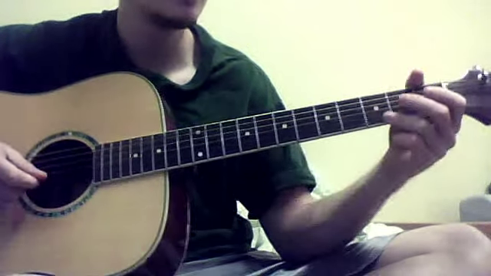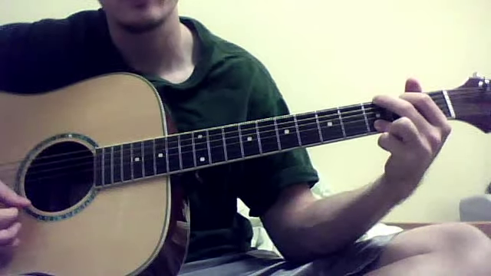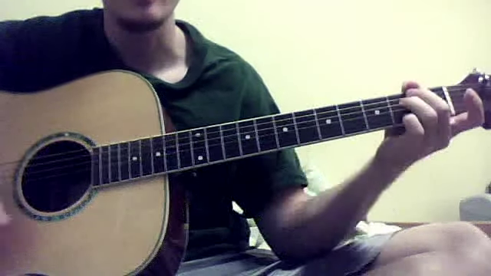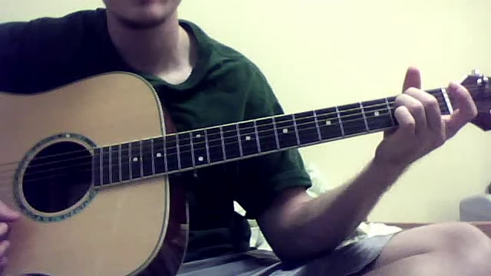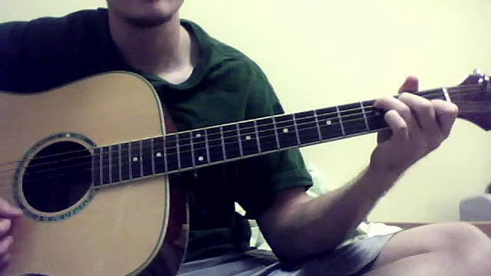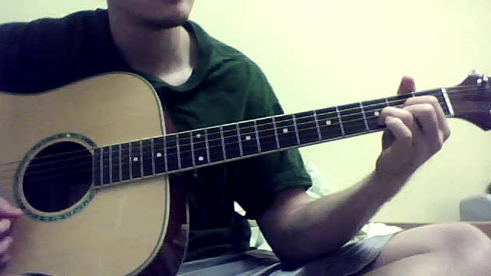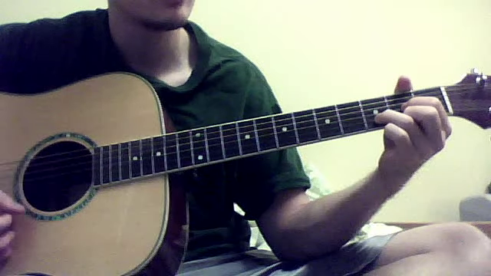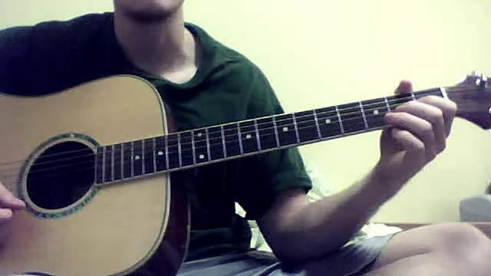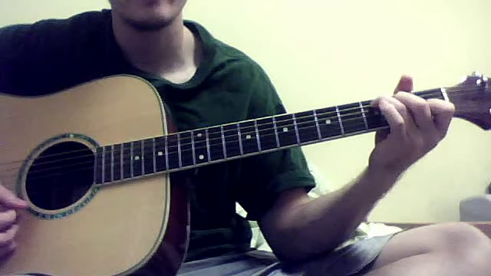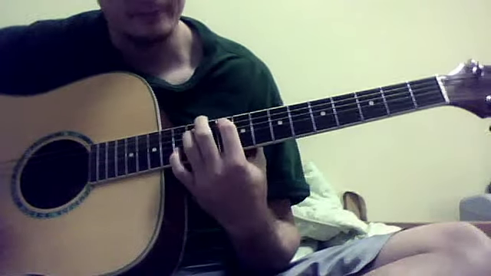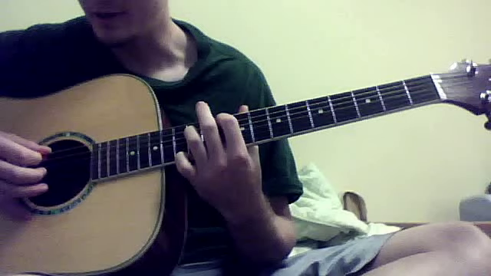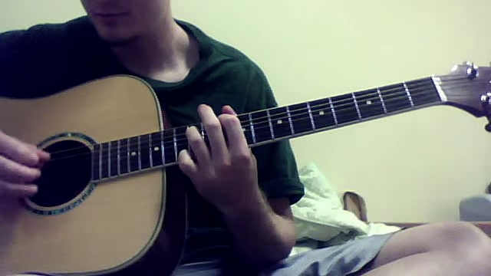And the chord progression for the verse is G, E minor, C, D. Or did I get that backwards? Let's see. Yeah, I did. I think it's D, then C. Anyway, I'll get there in a minute. But anyway, the song starts out like this.